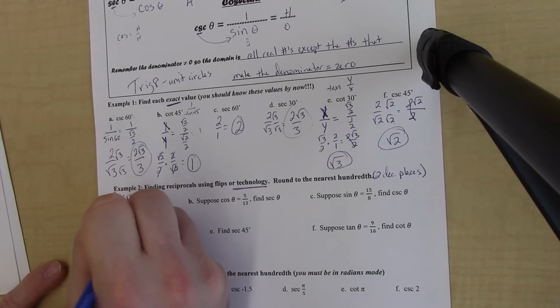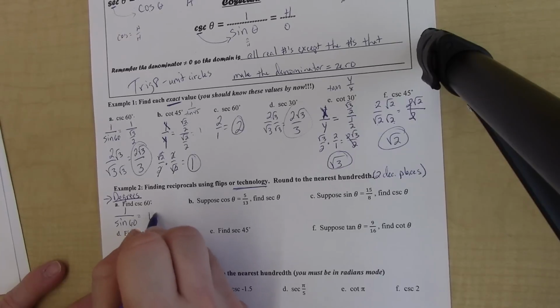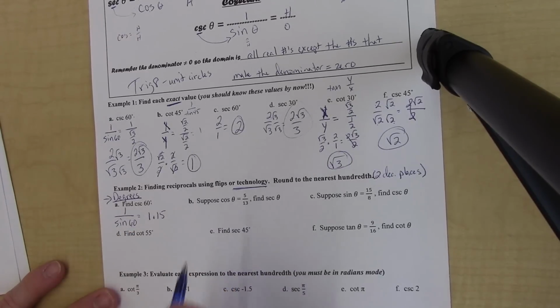Okay? So if I go 1 over sine 60 in my calculator, I literally get 1.15. Try it out. Try it in your calculator. 1 divided by sine 60. If you don't get this, you need to go to mode, which is up at the top of the calculator. Make sure that you're in degrees, and we're going to change that in a minute.